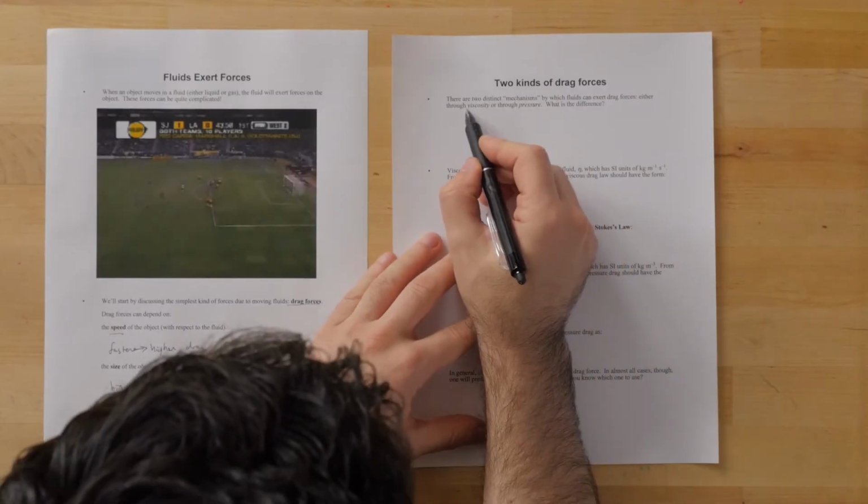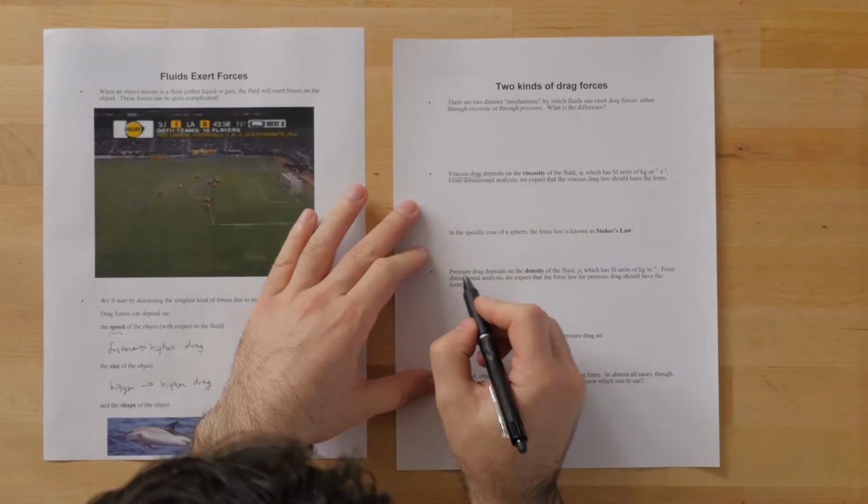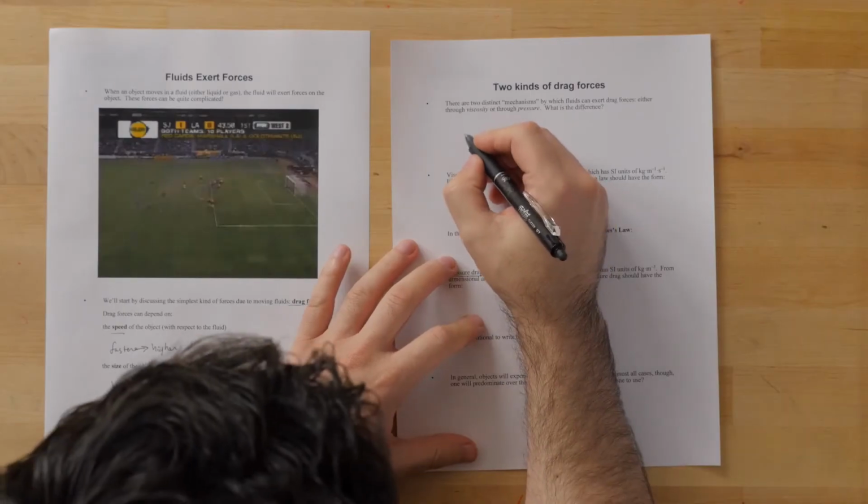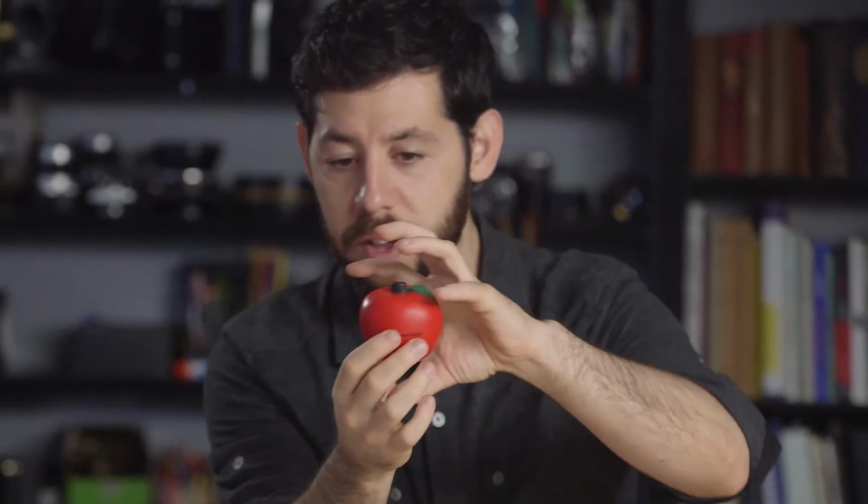So there are two kinds of drag forces. There's viscous drag, so here we have viscous drag, and there's also something called pressure drag. So viscous drag is when the thing that's moving is in something sticky like honey. So you can imagine, for example, a ball or this little apple moving through, say, honey or tar or molasses or something like that. You can imagine all the particles near it are sticking to the apple, and those are sticking to all the particles next to them. And so if this starts moving, then it wants to drag all those particles with it.